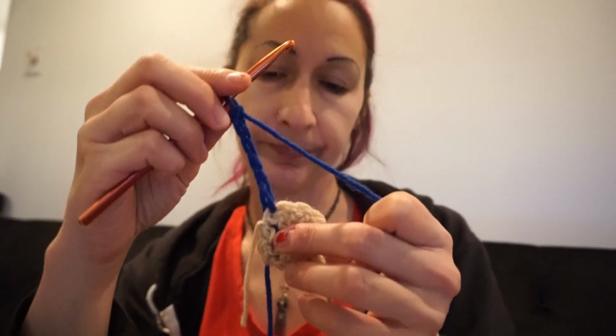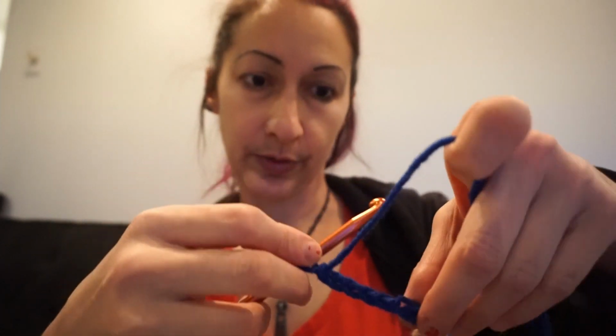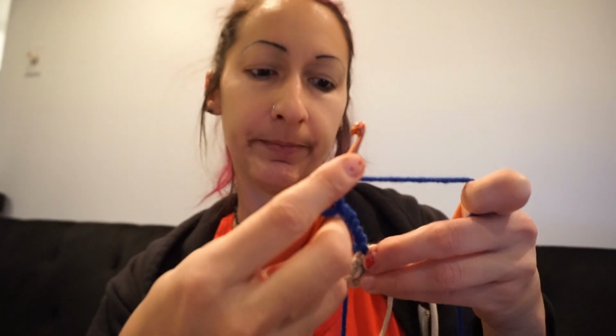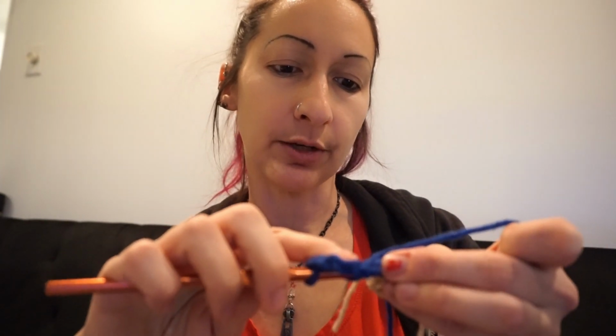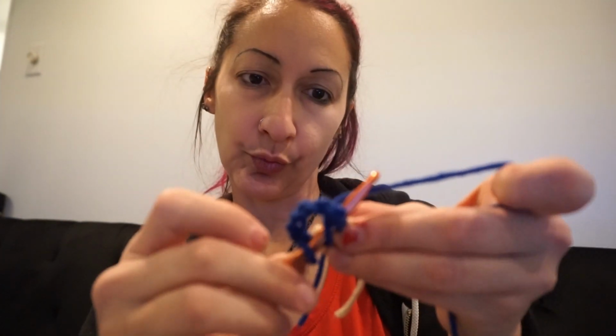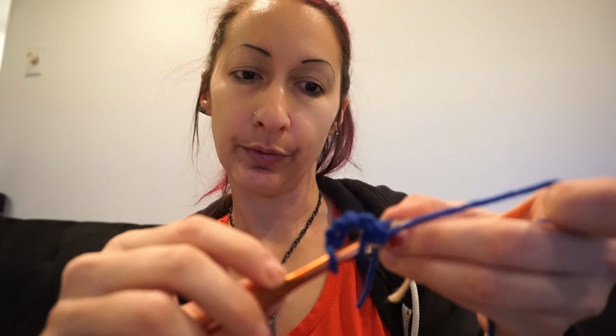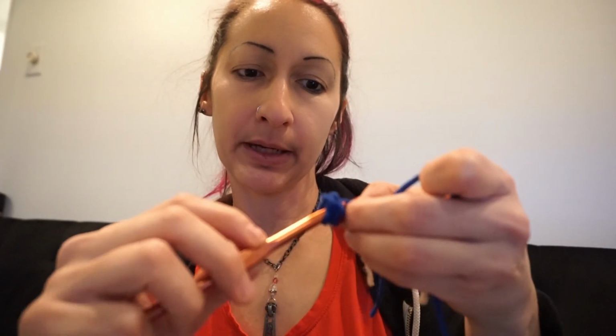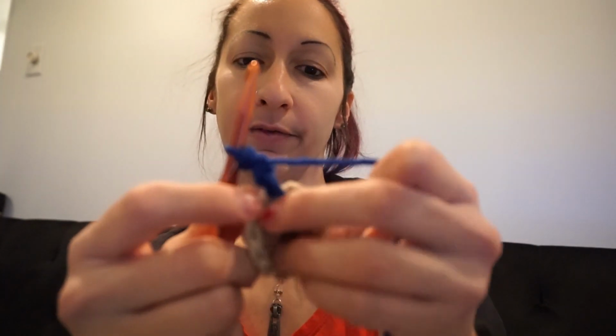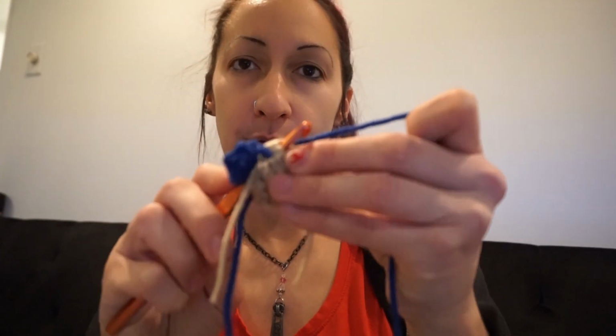So there's my chain. And to half double crochet, I'm gonna go over just like with the double crochet, and I'm gonna go into the stitch that I need to. And we're gonna grab this yarn and go through, but instead of stopping, keep going through one more. And then we're gonna grab it and go through again. And now we have our first petal, but we have to secure it. So we're gonna do a single crochet into the next stitch.